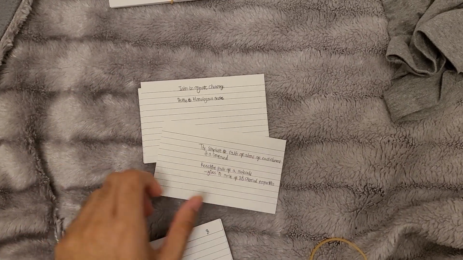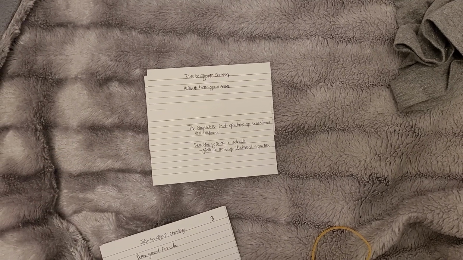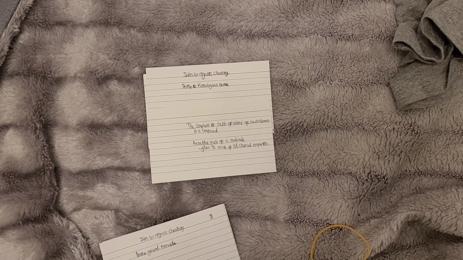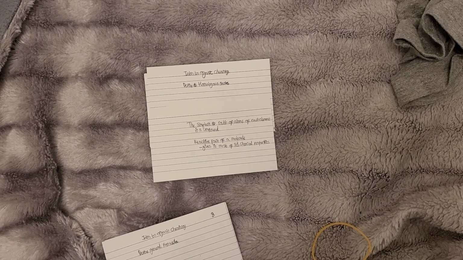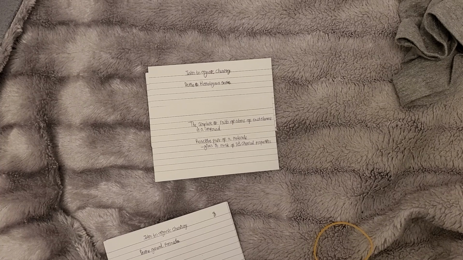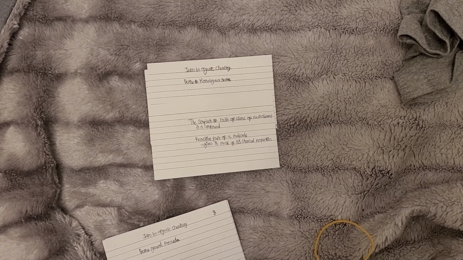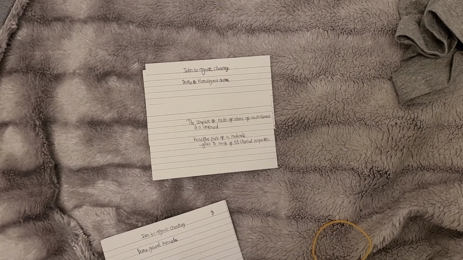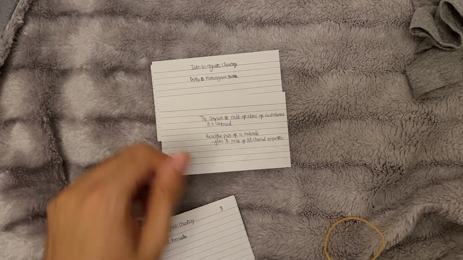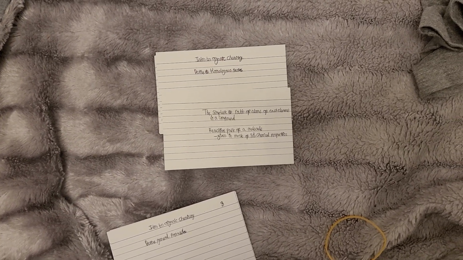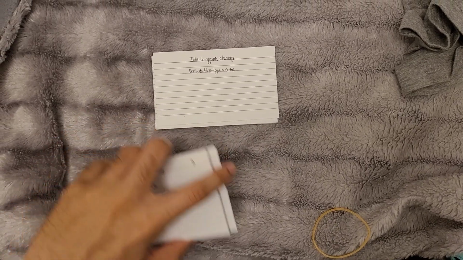Empirical formula: the simplest whole number ratio of atoms of each element in a compound. Define functional group: the reactive part of a molecule, which gives it most of its chemical properties.